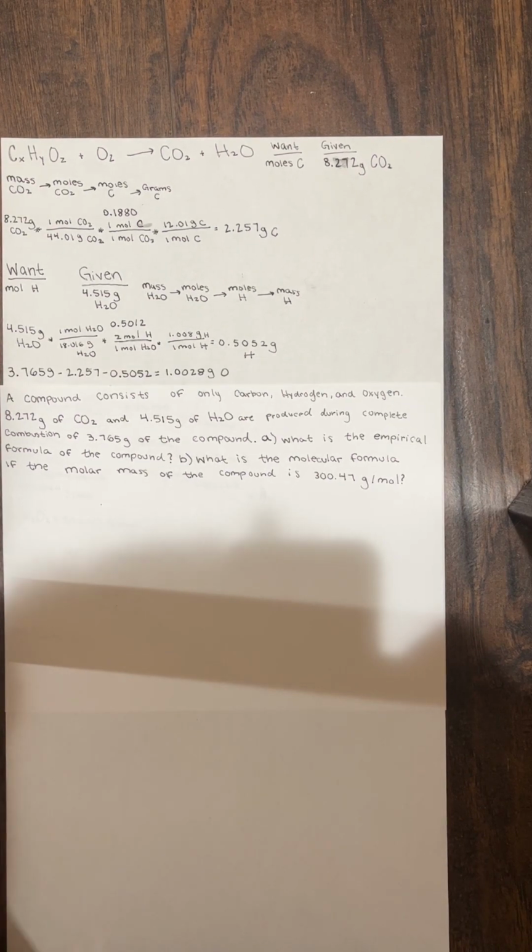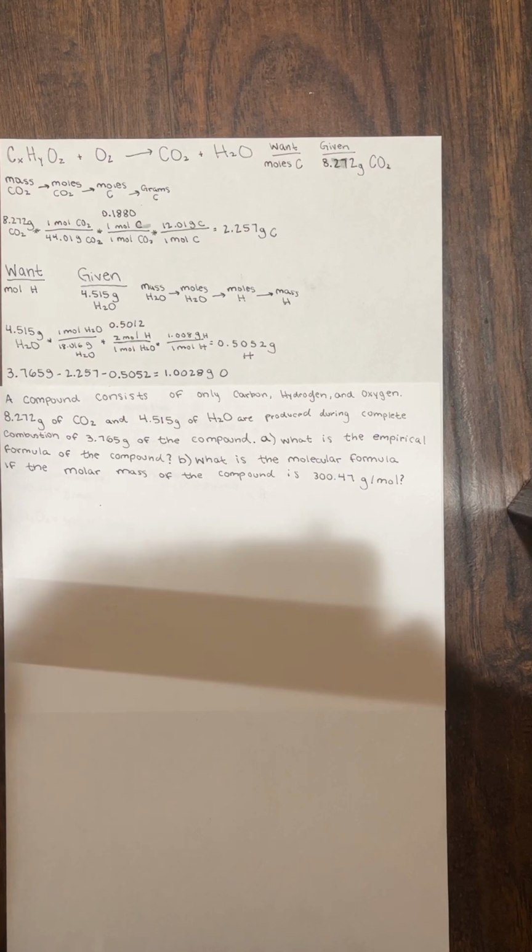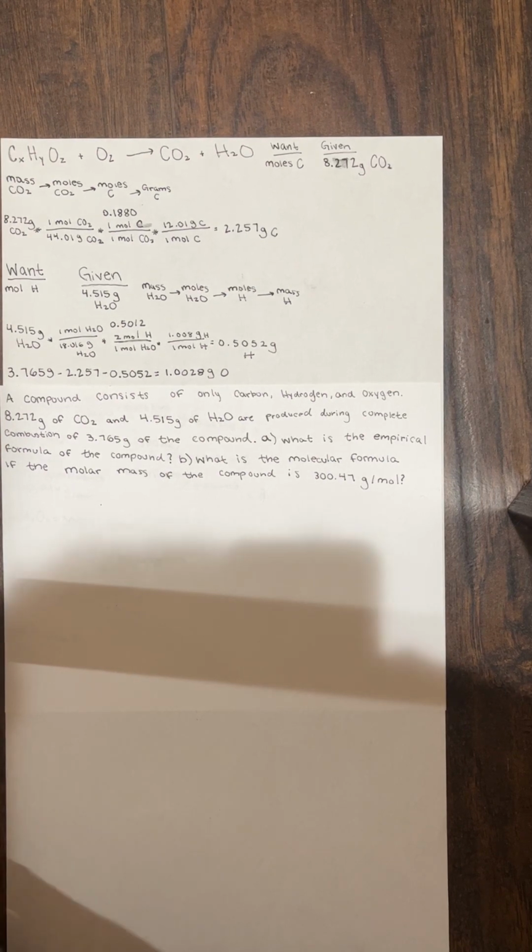So therefore, we are going to use our simple addition and subtraction skills and take that 3.765 grams of the total compound minus the 2.257 grams of carbon minus the 0.5052 grams of hydrogen, and then that is going to yield us 1.0028 grams of oxygen.